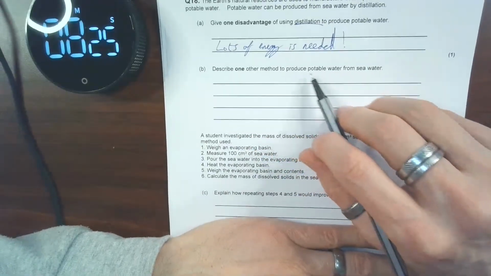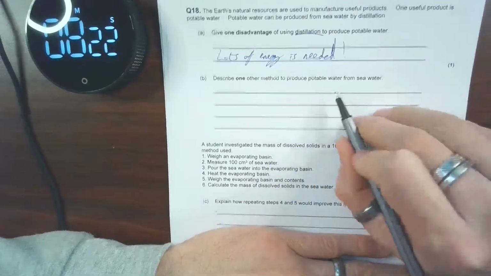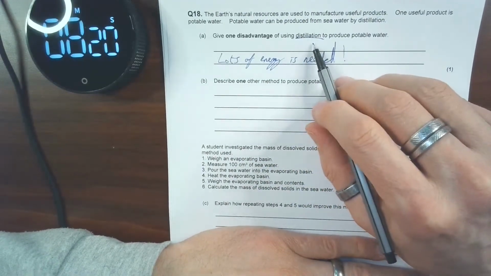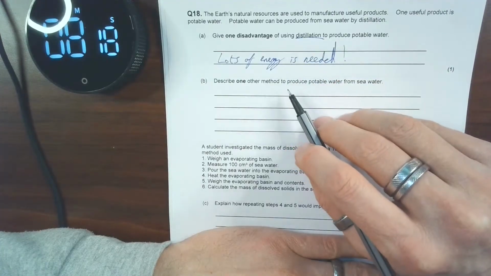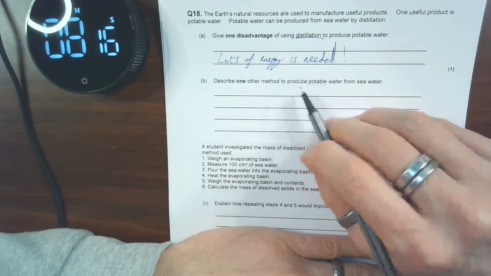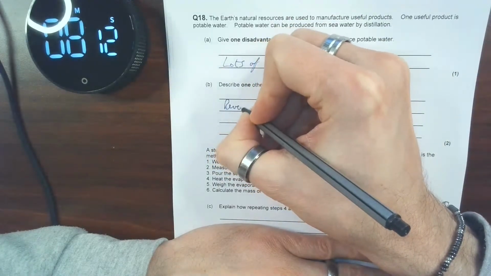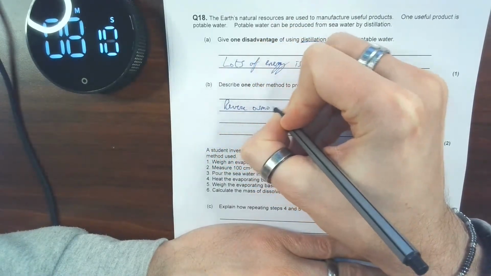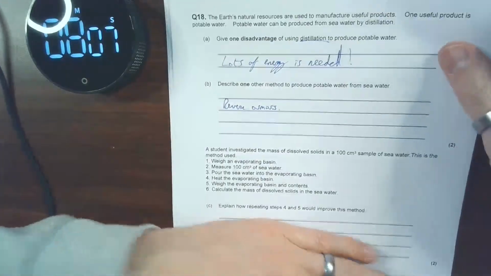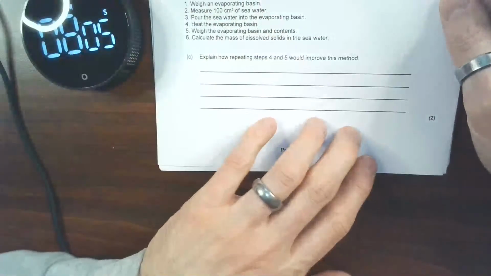Describe one of the methods to produce potable water from seawater. How would you do it? So you could use distillation. You could also use reverse osmosis. Here we go. Next one.